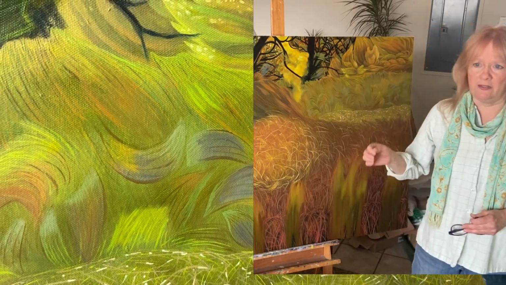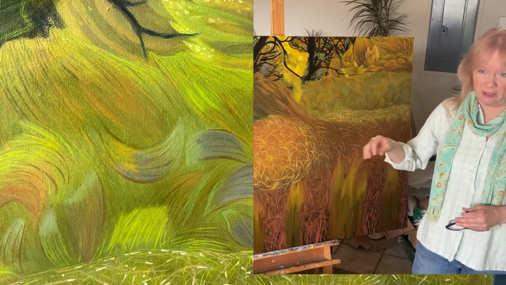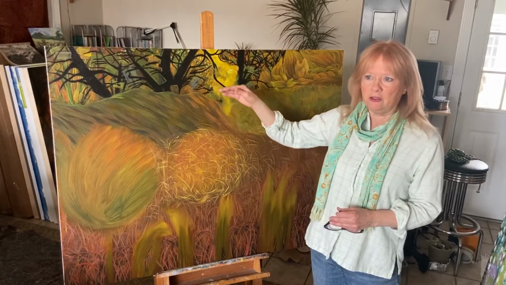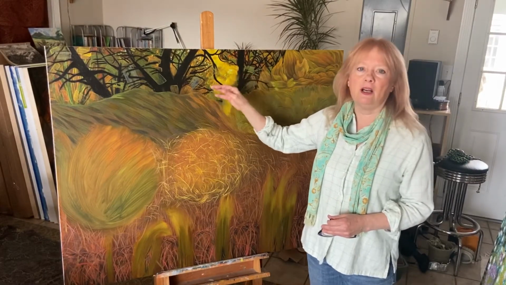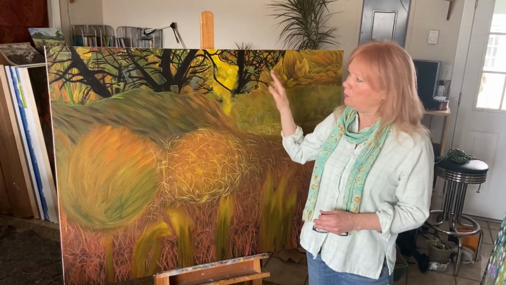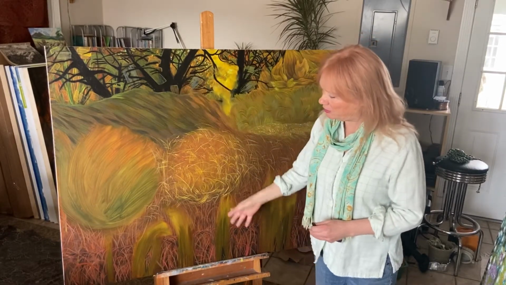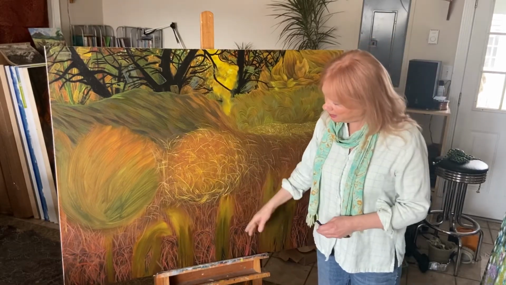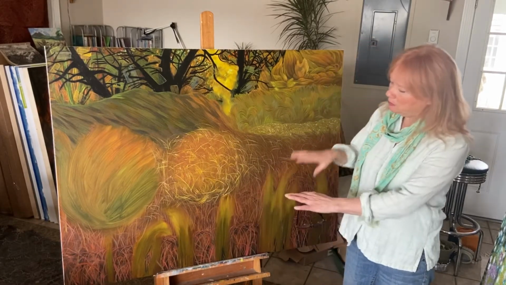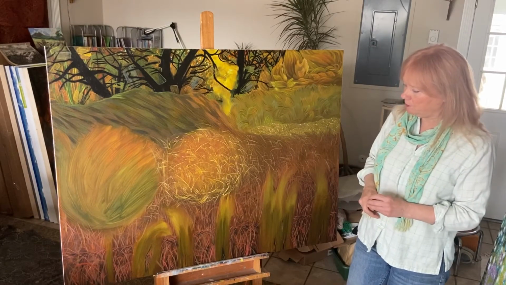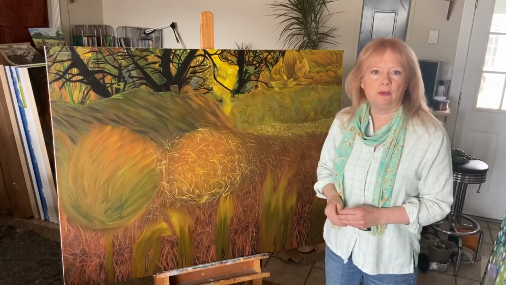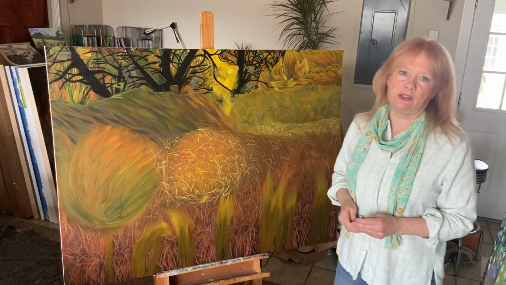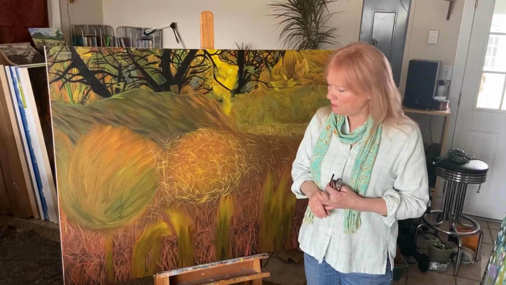So I mix a whole lot of dabs of paint on my palette, and I just add all the darker shades, duller shades to what I'm working on back here. And as I go, there will be more contrast down here, more darks against lights, and bigger grass strokes, and warmer, brighter colors.